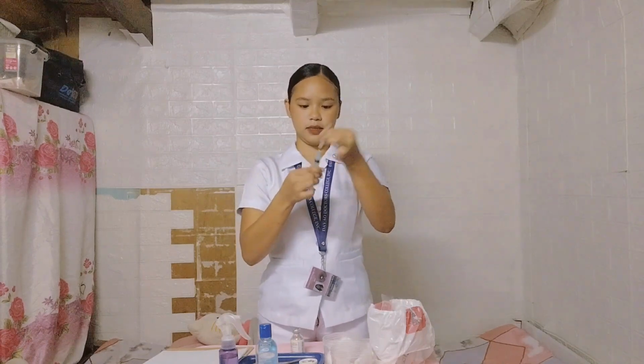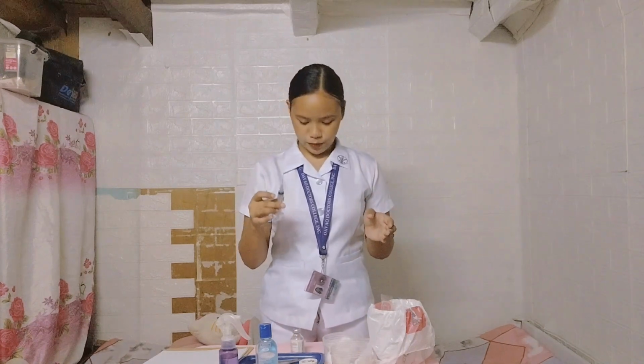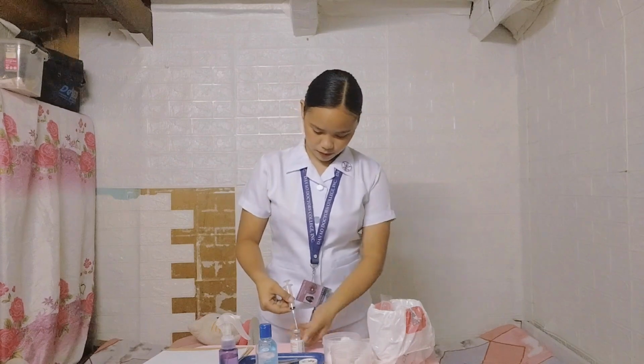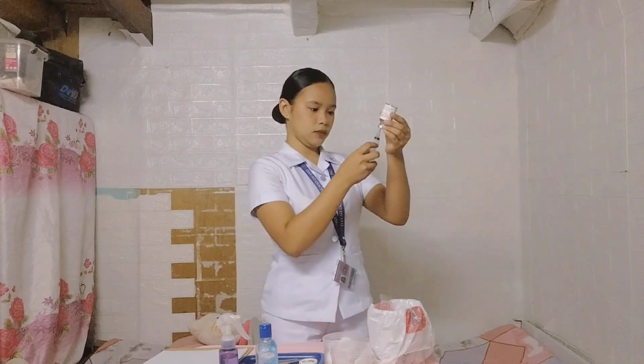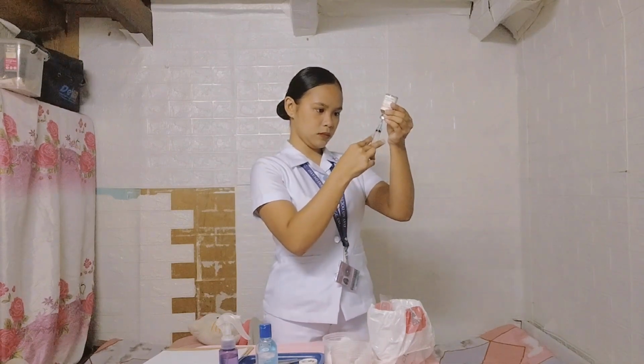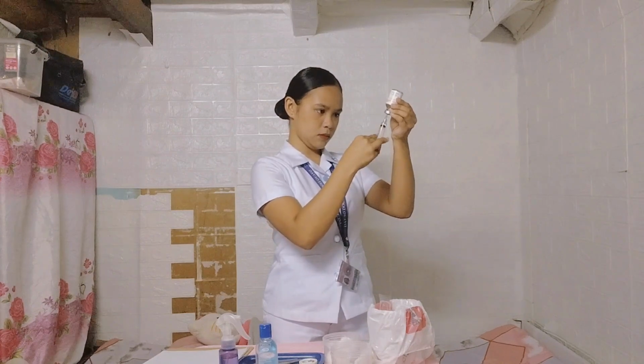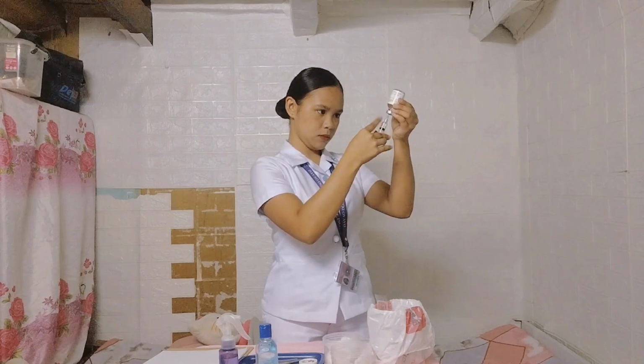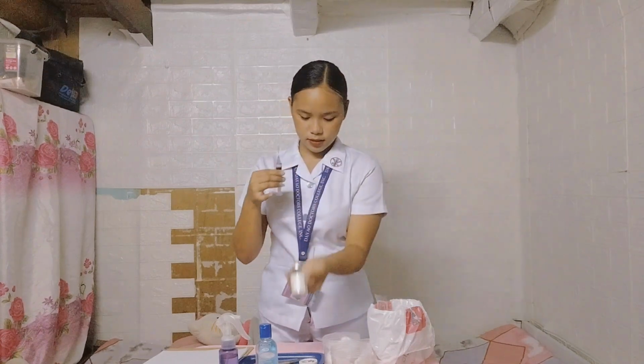Place the ampule on a flat surface and then remove the cap of the needle. And now withdraw the amount of medication. And now recap the needle.